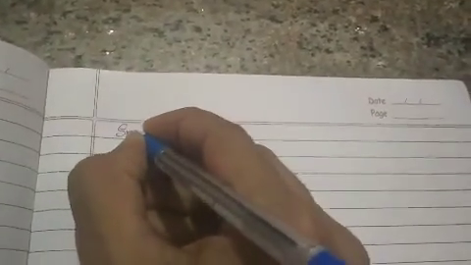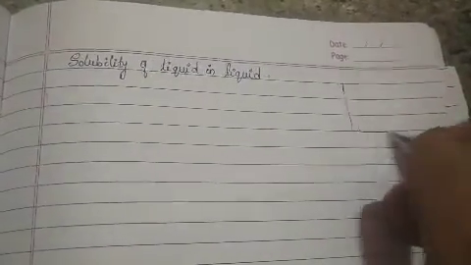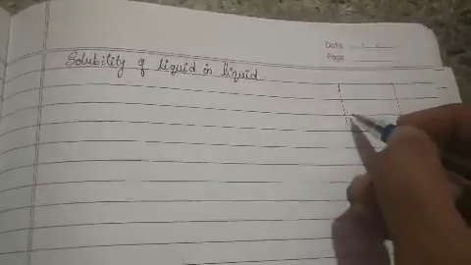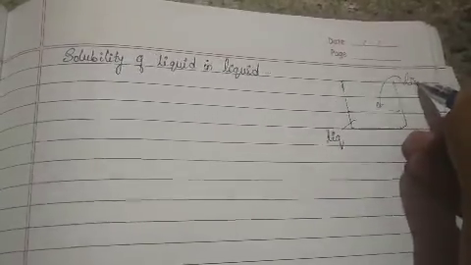So guys, today we are going to deal with the topic solubility of liquid in a liquid. So basically, what does it mean? If you are taking a container, basically here your solvent will be also a liquid and the added solute will be also a liquid.